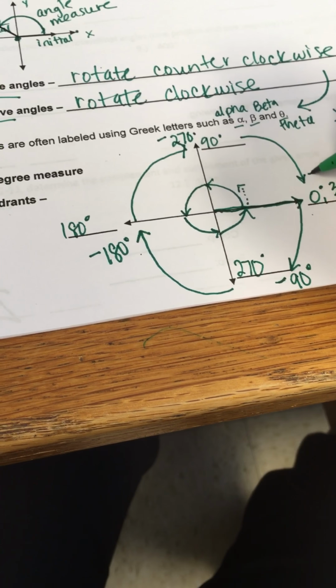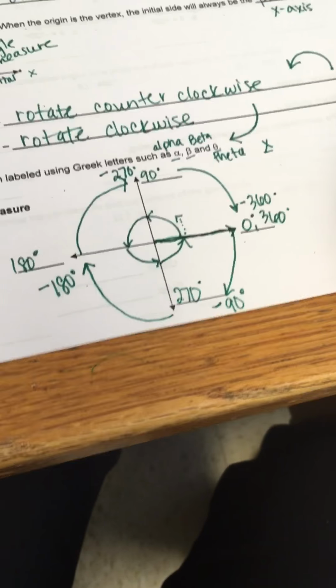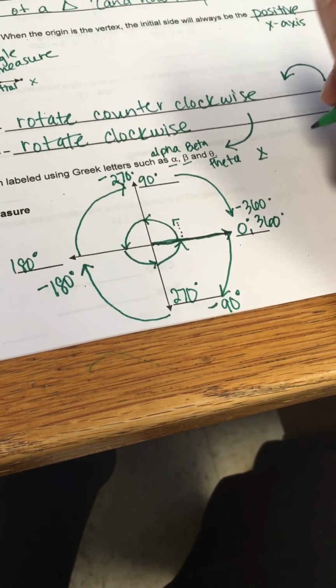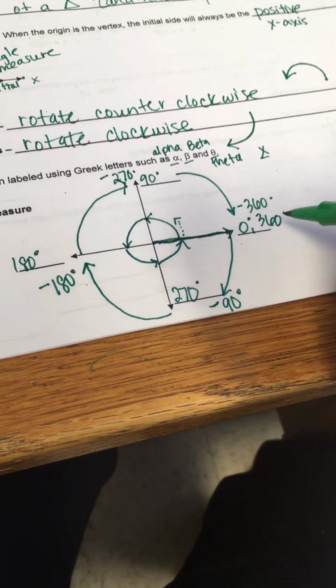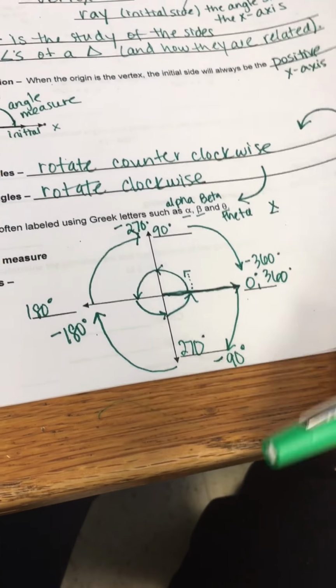And on and on, we get to negative 360. So you will have negative angles. You will have angles over 360 degrees, so over a full circle. A lot of stuff that you didn't do in geometry will start coming up now when getting into more complicated math.